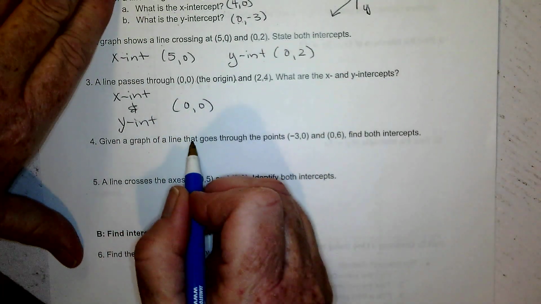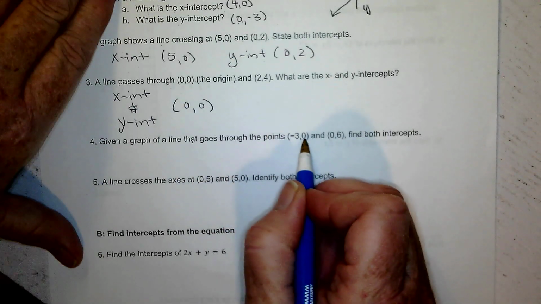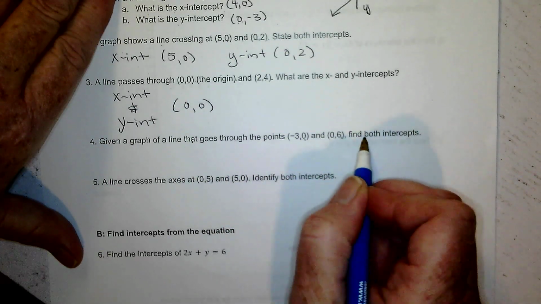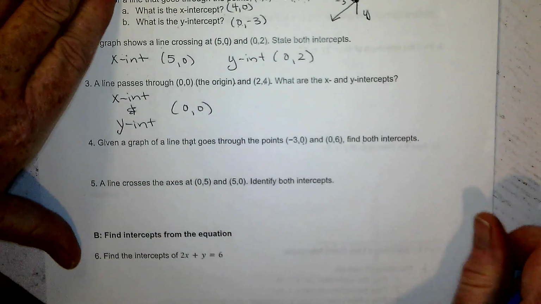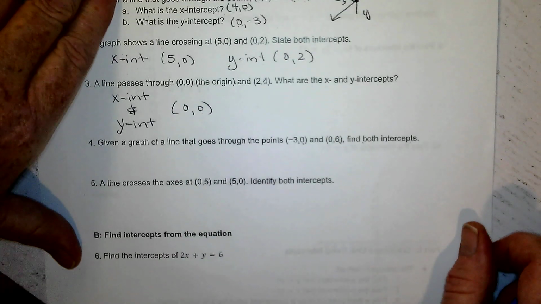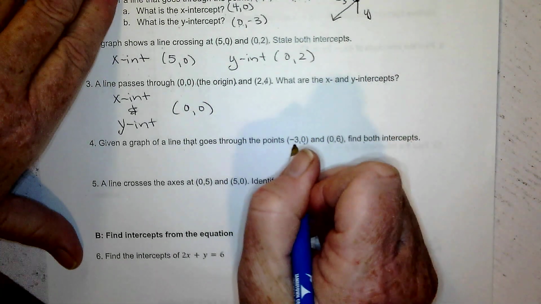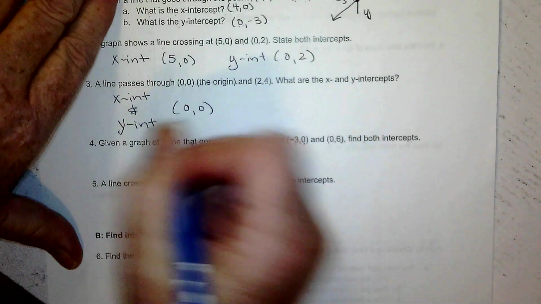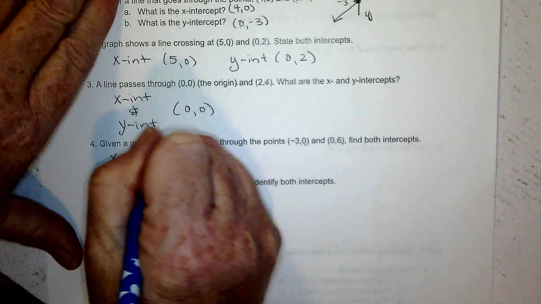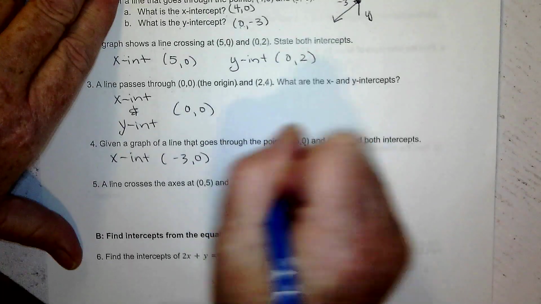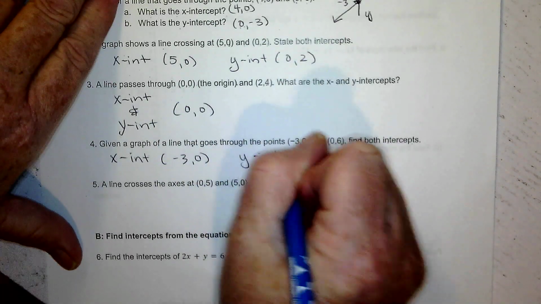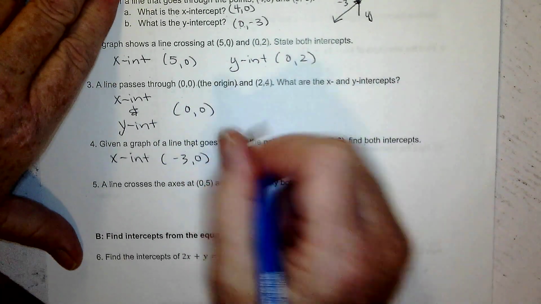Given a graph of a line that goes through the points (-3, 0) and (0, 6), find both intercepts. Pause the video and do these next two yourself, and then come back to see how you did. Okay. So here we're given x and y is 0, so my x-intercept is (-3, 0), and my y-intercept is where my x is 0 and I have a y value.